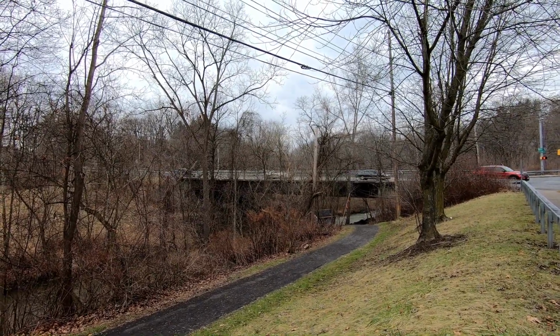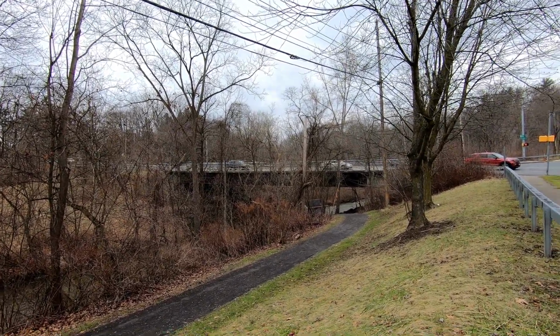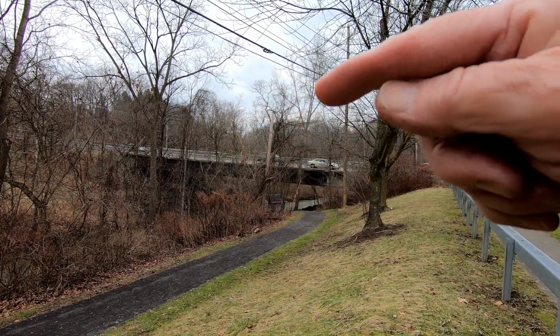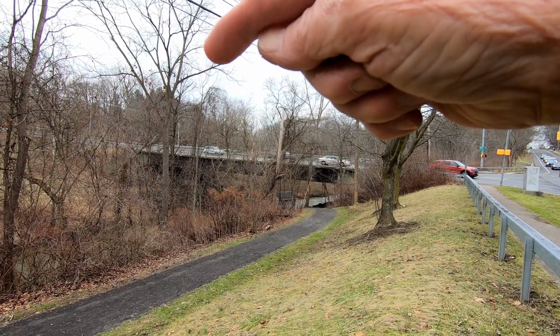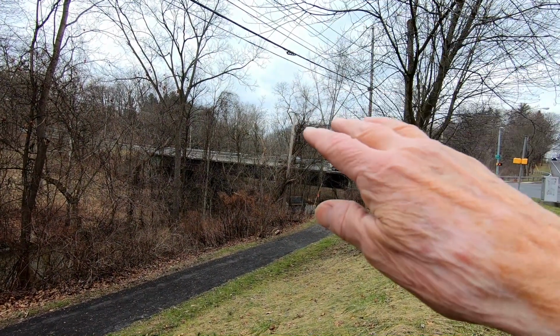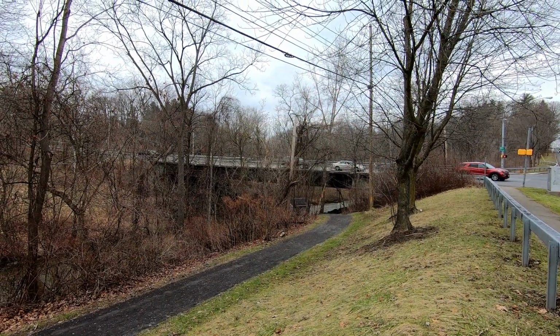And you can see in the old picture, the old bridge just beyond this one, and the Lincoln Mill building right about here on the far side of the bridge.